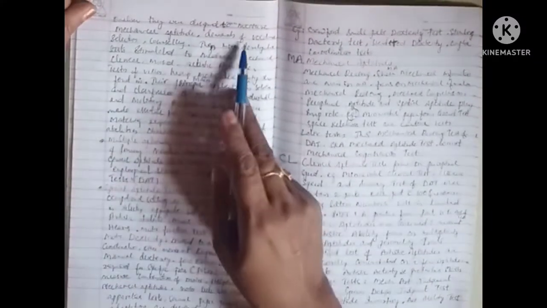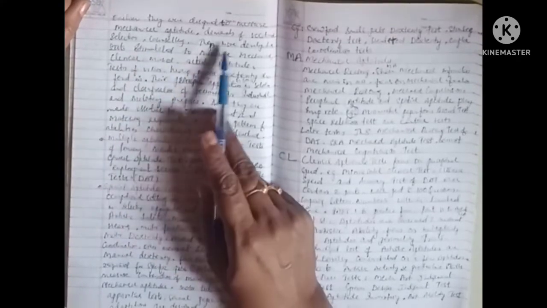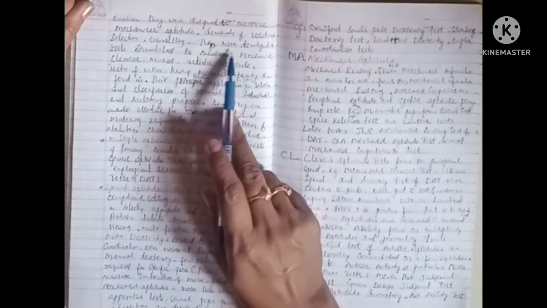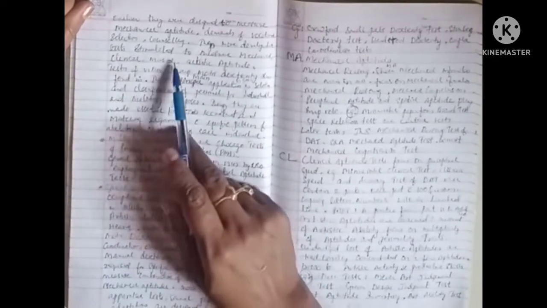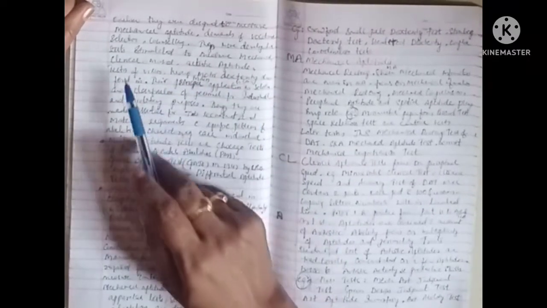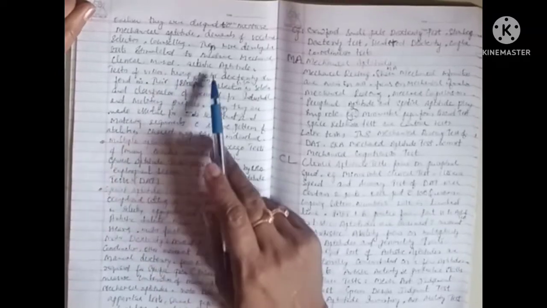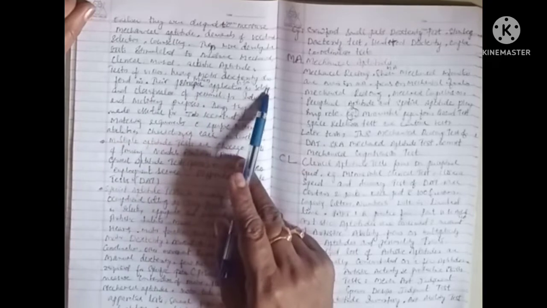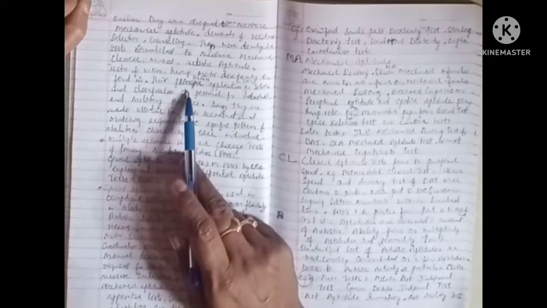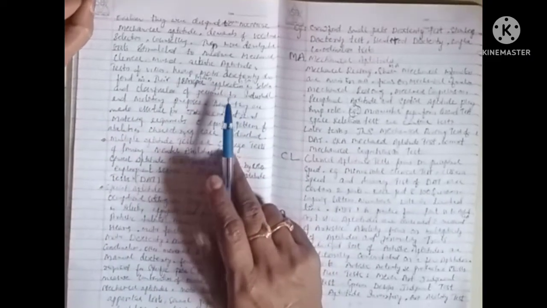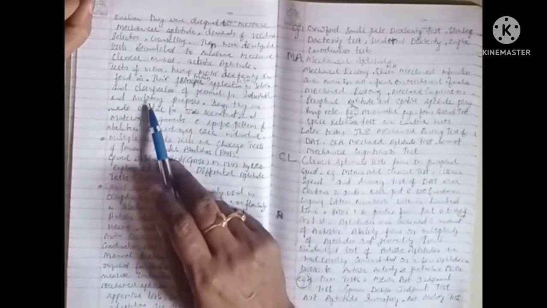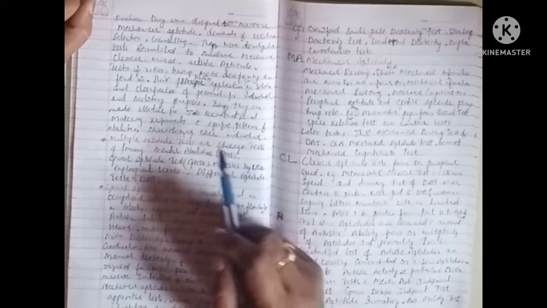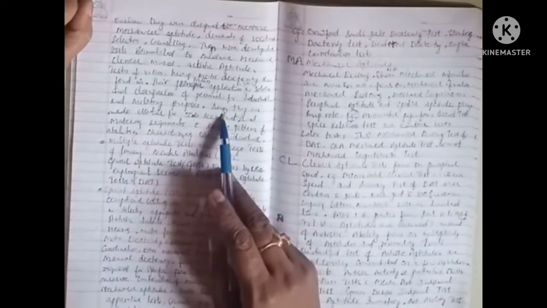Earlier, they were developed to measure mechanical aptitude, for the demands of vocational selection, counseling, etc. Then more developmental tests were stimulated to measure mechanical, clerical, musical, and artistic aptitude. Tests of vision, hearing, and motor dexterity were also found. Their main application is in selecting employees for armed forces and other industrial training purposes.